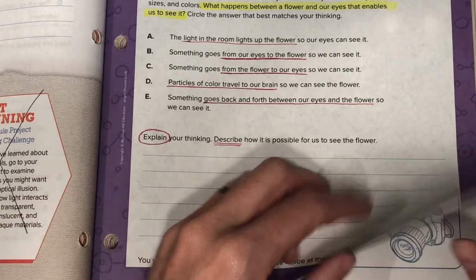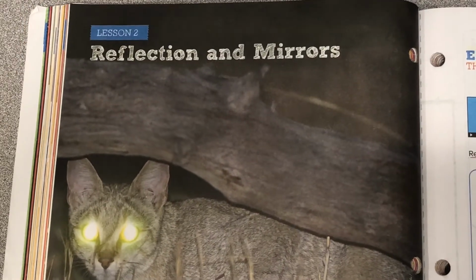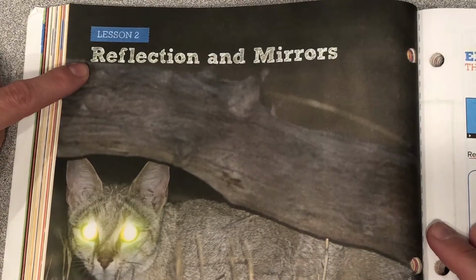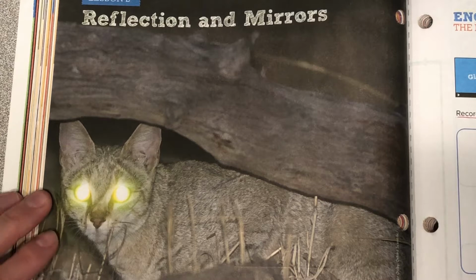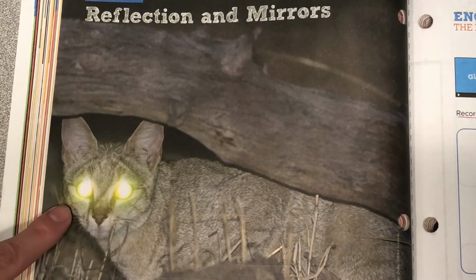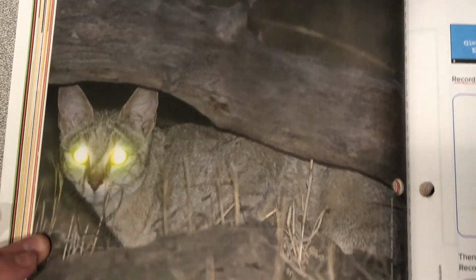Okay, go ahead and turn the page to page 86. Here we start off at lesson 2. We're going to be talking about reflections and mirrors. Whoa, look at this cat here. You can see the eyes. It's not a demon cat. The eyes are glowing because this is at night. But one of the things we're going to be looking at is why is this happening?